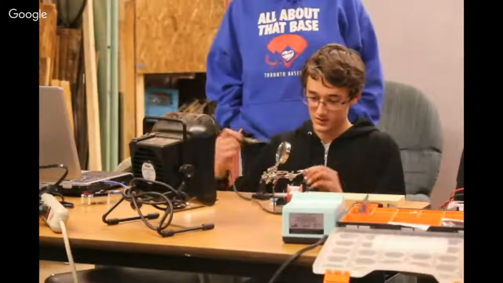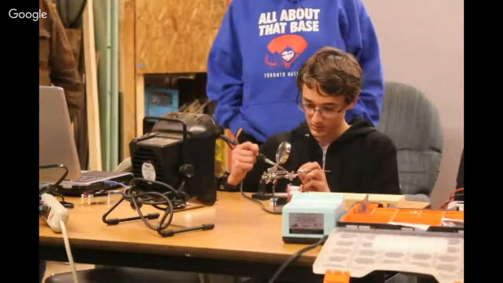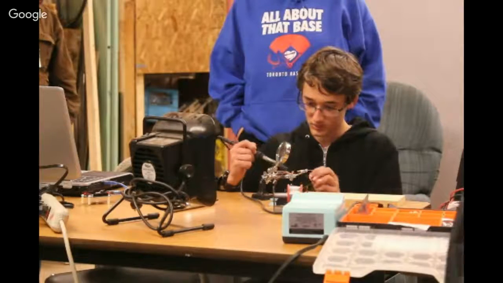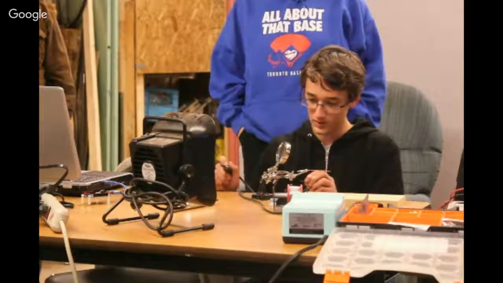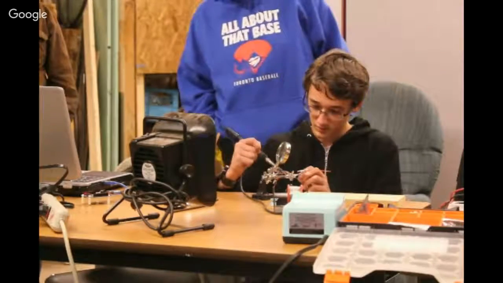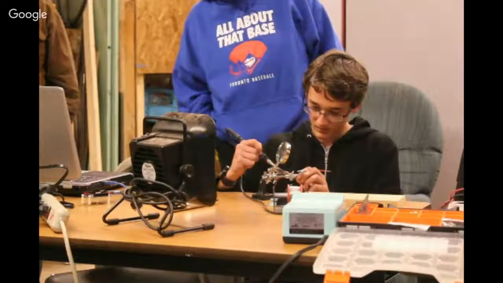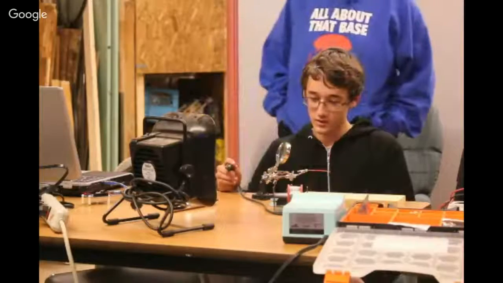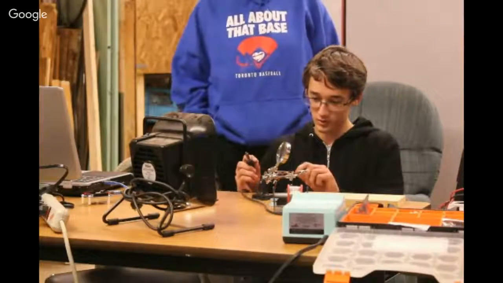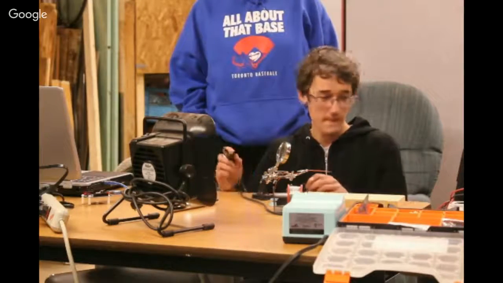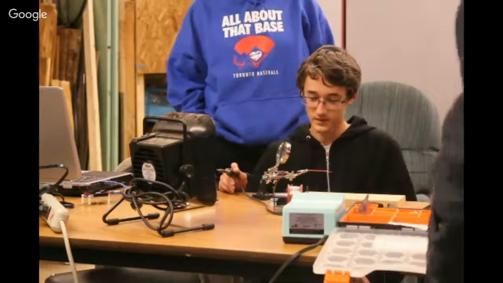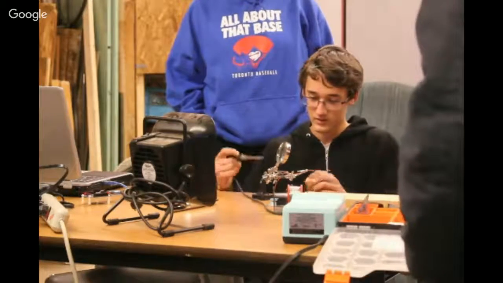Then you tin these: I put the soldering iron on the wire, then the solder, and then do the same with the other wire. Why are you tinning them? So they stick together when you're actually soldering. You put the solder on the wire, not on the iron.